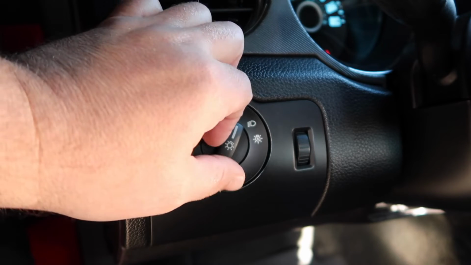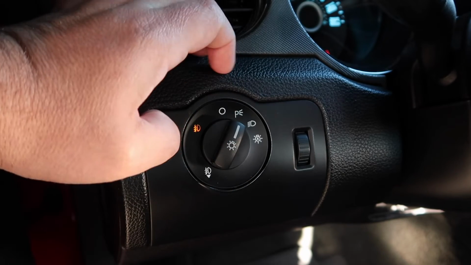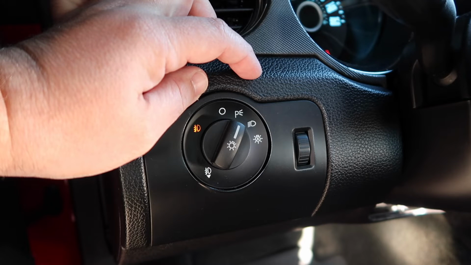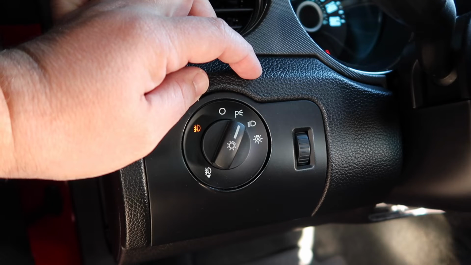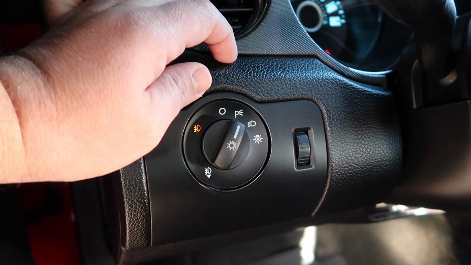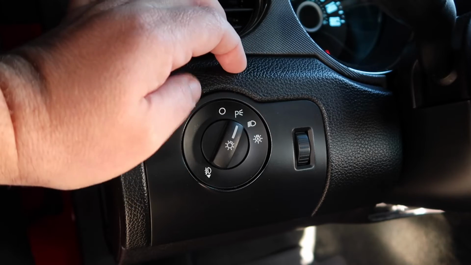Pulling the dial out towards yourself will turn on the fog lights. An orange indicator will appear next to the dial, confirming the fogs are illuminated. Pushing the dial back in will turn the fog lights off.